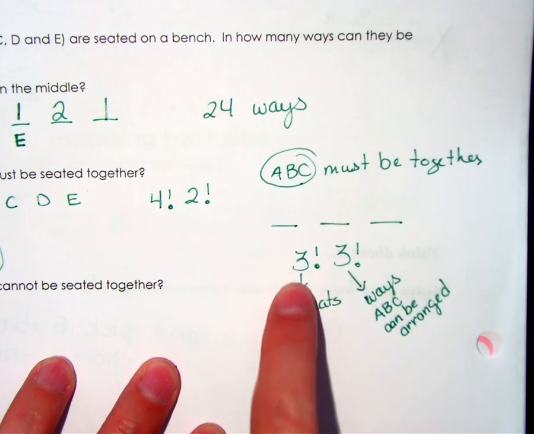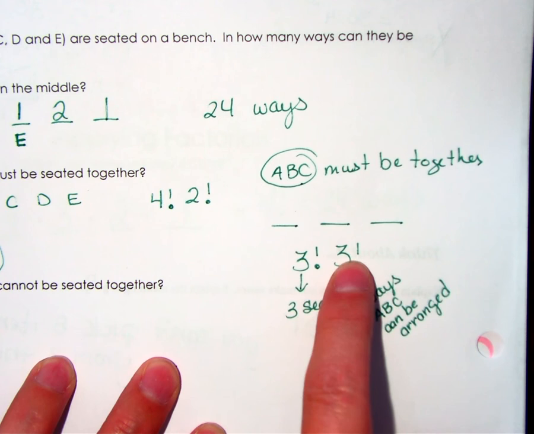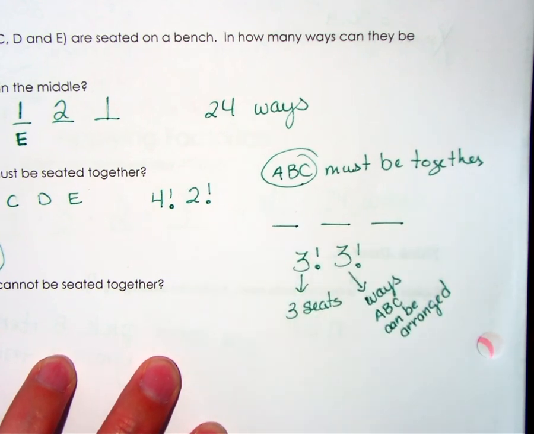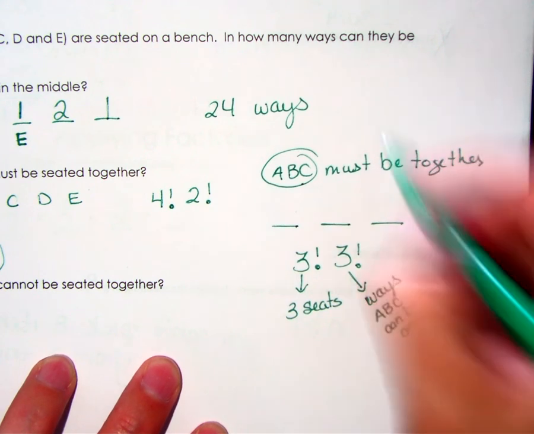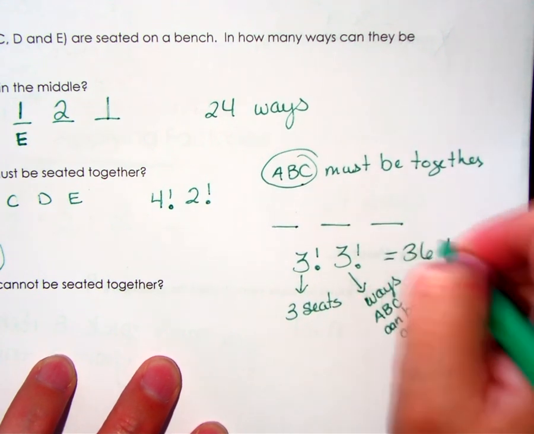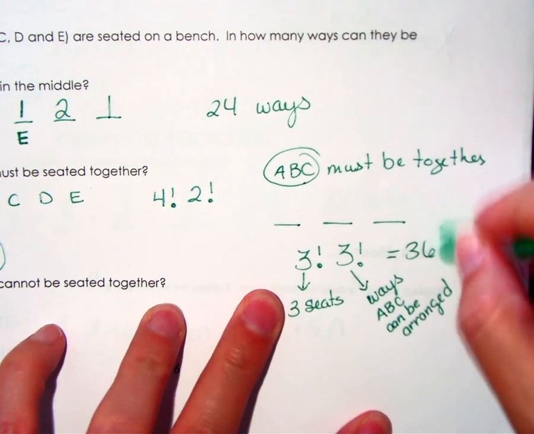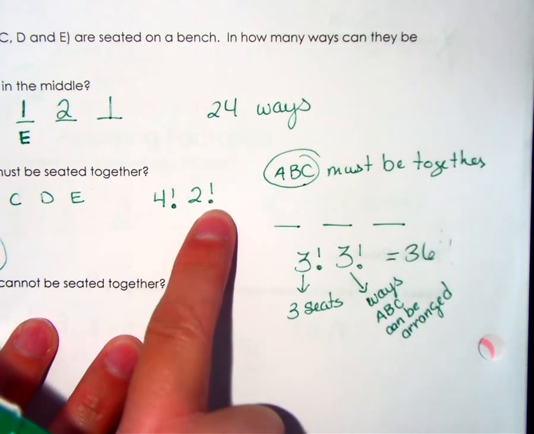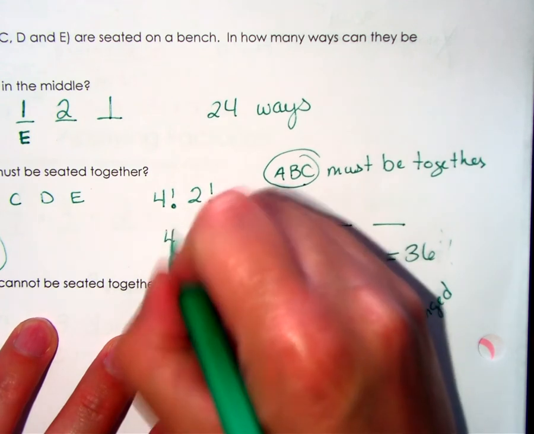So is this not 6? Yeah. And this is also 6? So how many ways can they be arranged? 36 ways. Would it matter if you wrote 2 factorial or 4 factorial for the first one? No, it wouldn't because you're multiplying. Are we getting the actual answer? We can. This one was 36. And this one, 4 factorial is 24. 24 times 2 is?